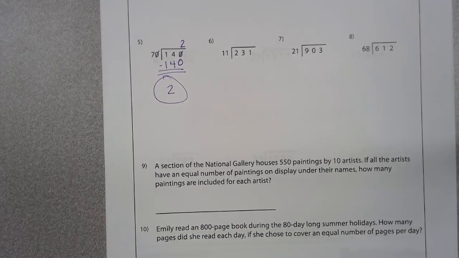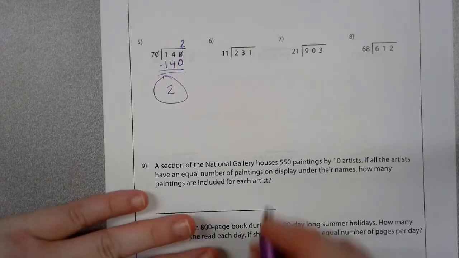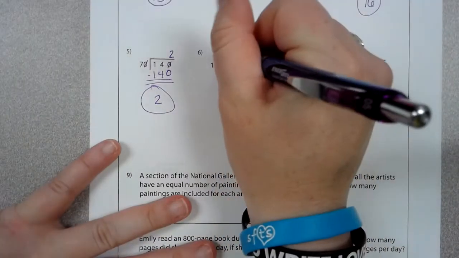Okay, I have 231 divided by 11. Now, we know our 11s. We know them: 11, 22, 33, 44, 55, 66, 77, 88, 99, 110, 121, 132. So we know our 11s. So let's get started. How many times will 11 go into 2? 0 times.